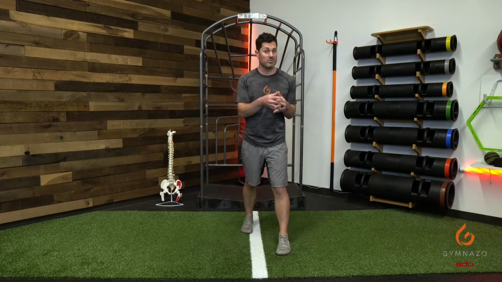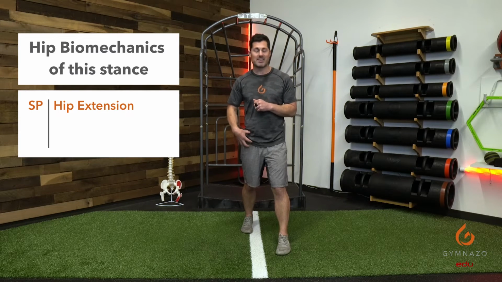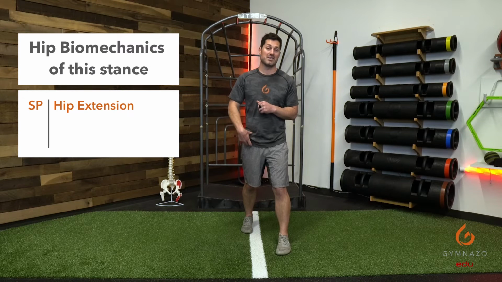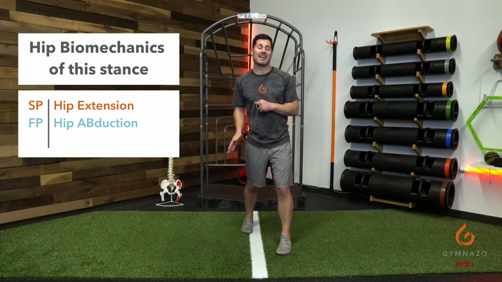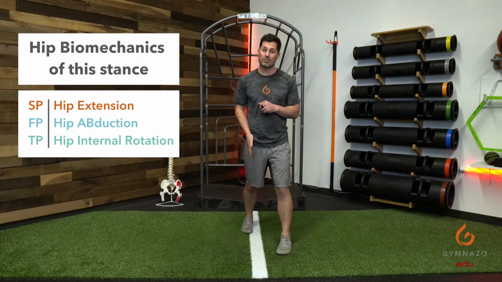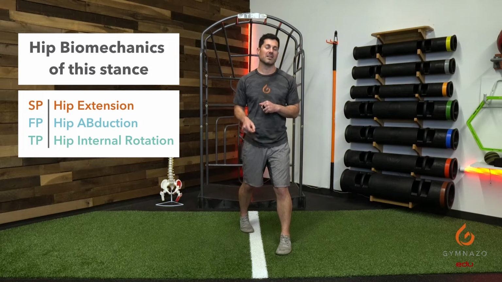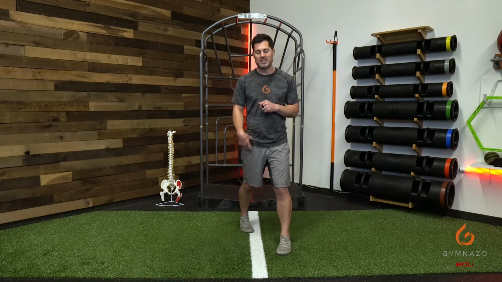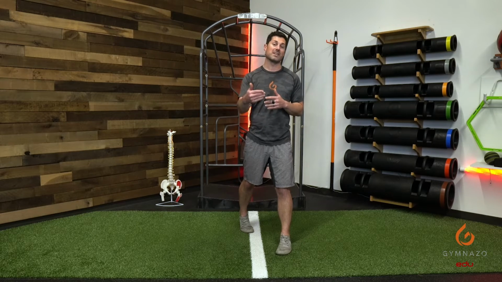Now, when I do that, this is exactly what I've done to the pelvis, or to the hip joints in particular. I put the affected side, the right side, into hip extension. I also put it into hip abduction, and I also put it into hip internal rotation by asking her to heel out just a little bit. Now you would say, why did you ask her to go heel out? Because that is where the hip should be for an efficient stride walking position.